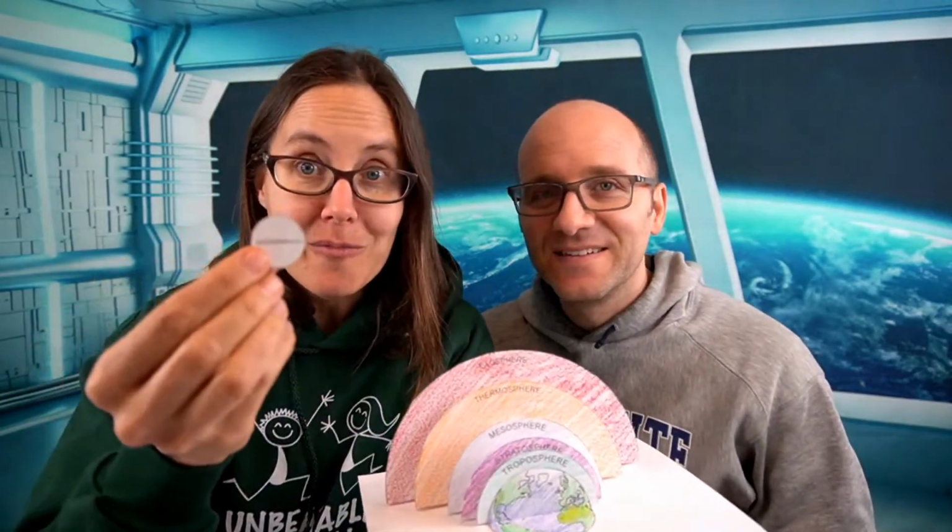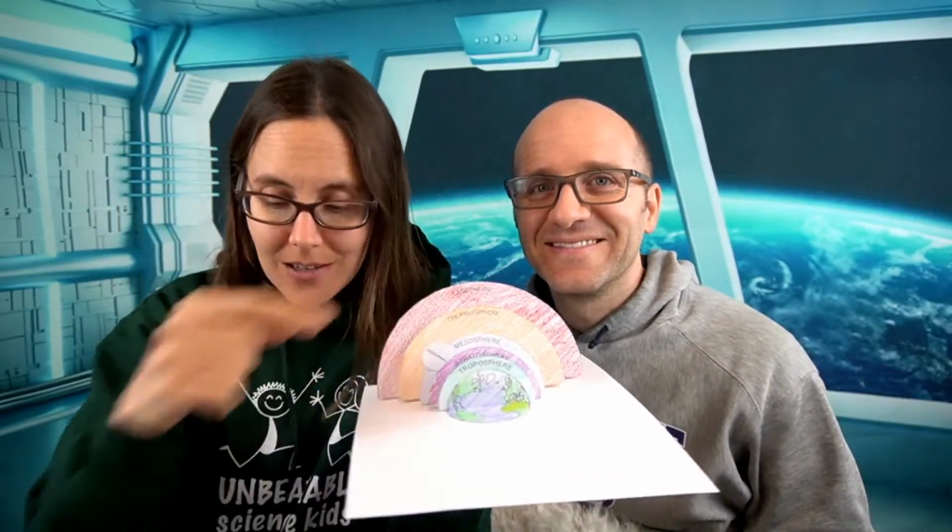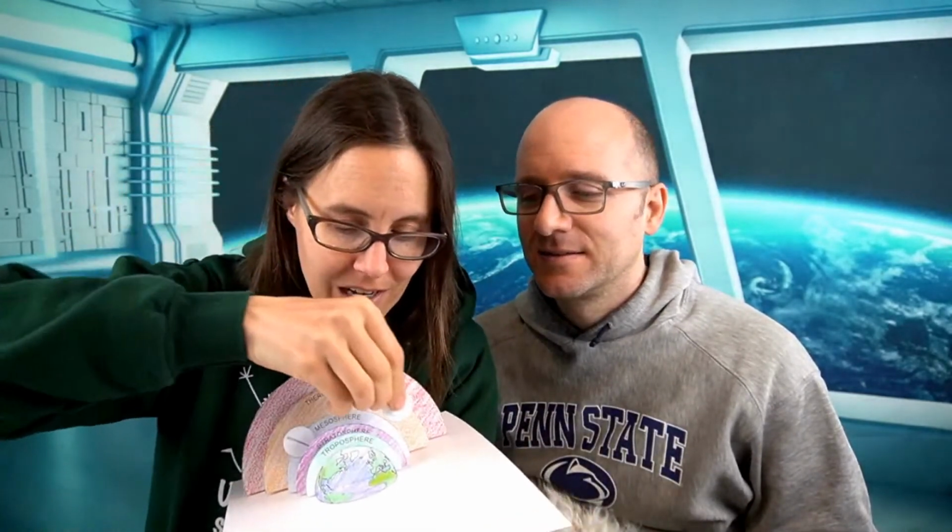This one's a fun one. Especially, I gotta say, my favorite part of this one is putting on our little symbols. So here I have my little shooting star. I'm gonna stick that right here in the mesosphere, and it's just kind of fun. You get to decorate your layer however you want. Ozone layer is gonna go in the stratosphere. I like it. And ta-da! I have a little 3D art project.